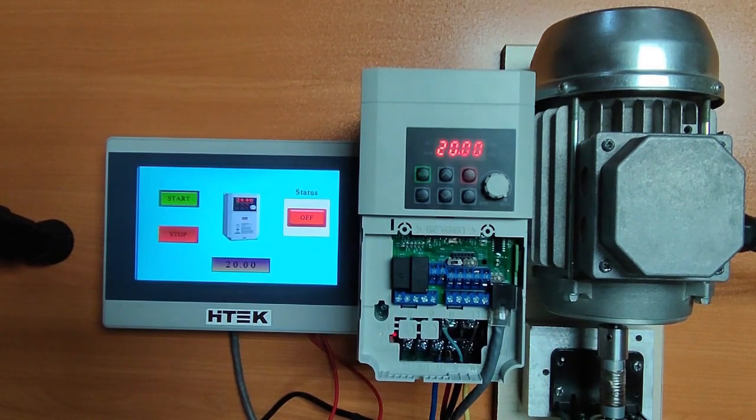So we have now learned that if we want to start or stop the inverter through the established network connection or change its frequency, what parameters do we need to set?